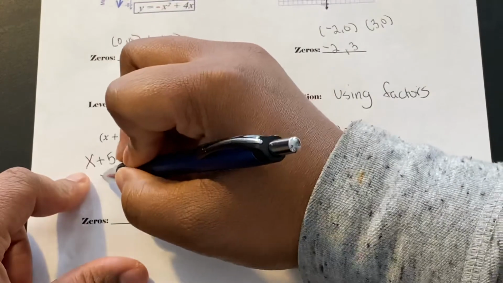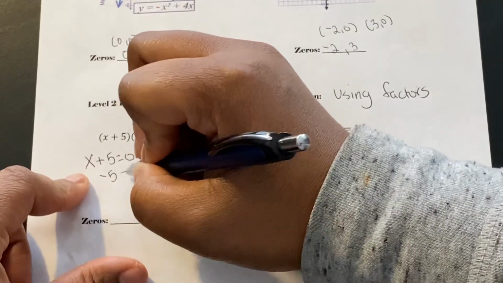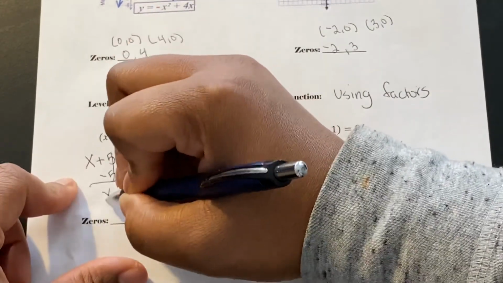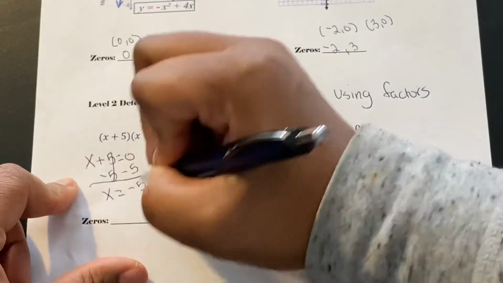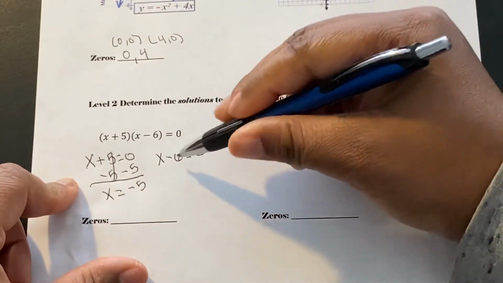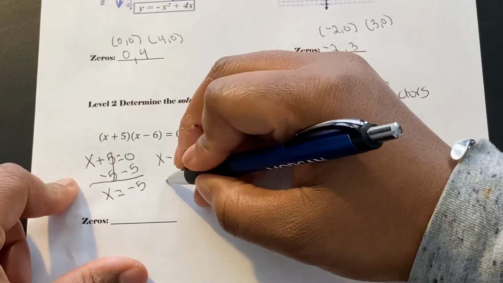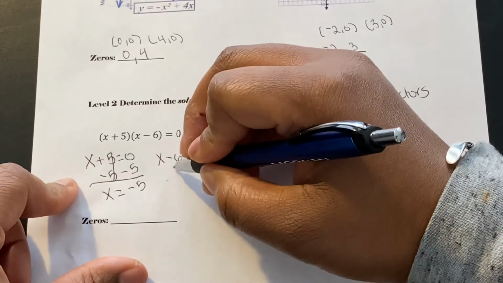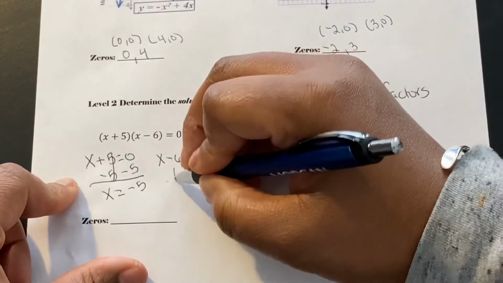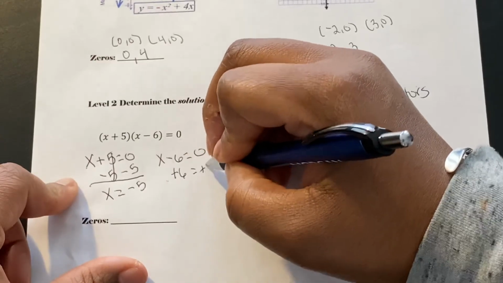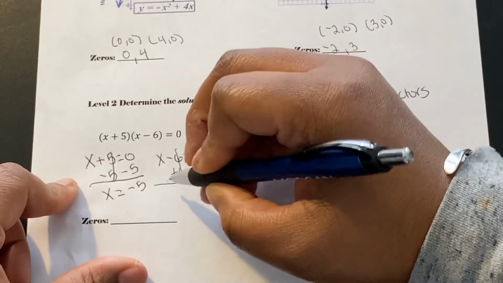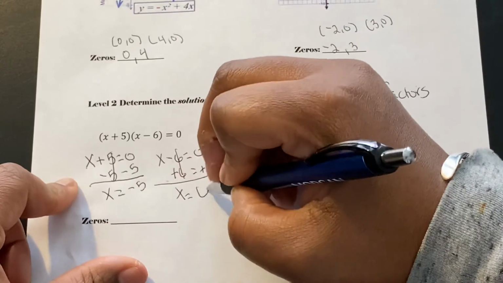Solve for x. I'm going to subtract 5 on both sides to get x by itself. x equals negative 5. For the second factor, I'm going to have x minus 6 equals 0. I'm going to add 6 on both sides. That's going to give me x equals positive 6.